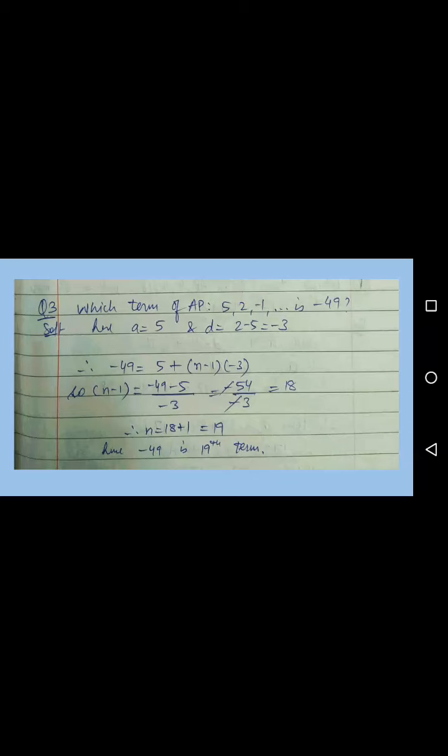I hope you are understanding now. Let us see one more question. It is similar to what we have already done. We need to find the difference between the 25th term and the 20th term, and the AP which is given to us is minus 2, minus 8, minus 14, minus 20, and so on.